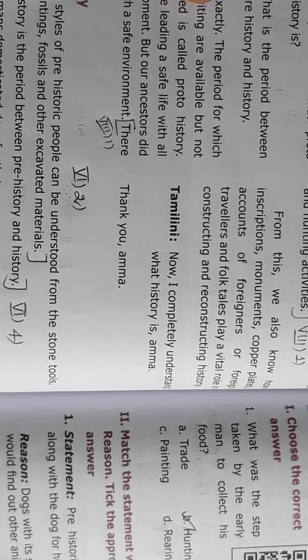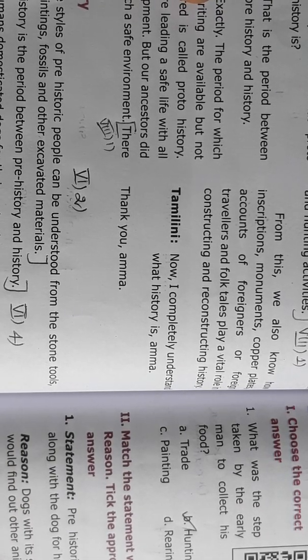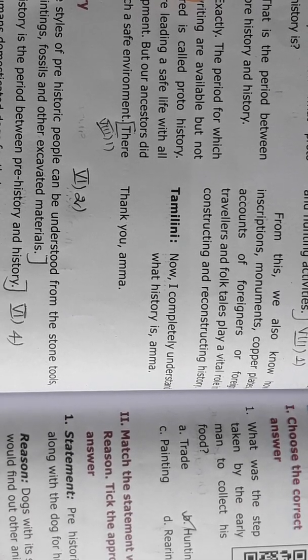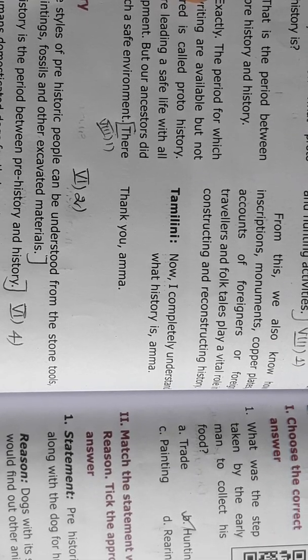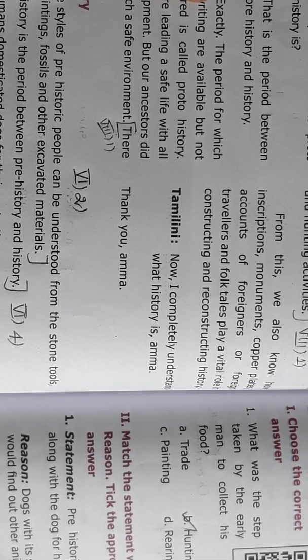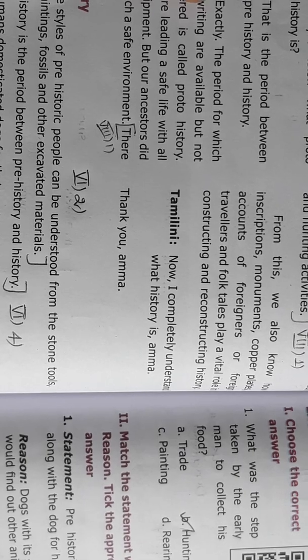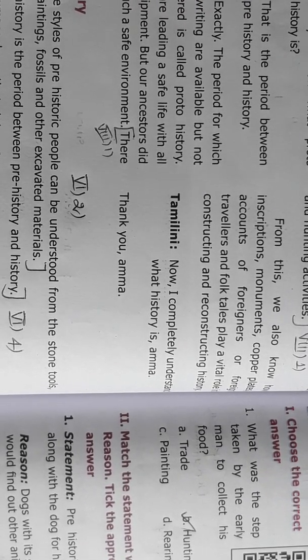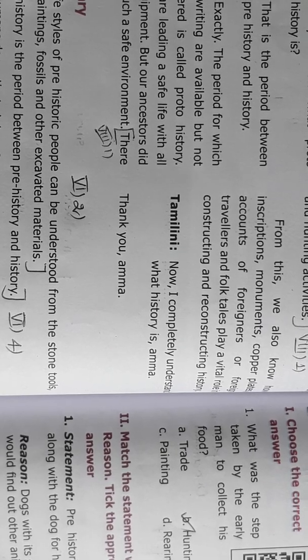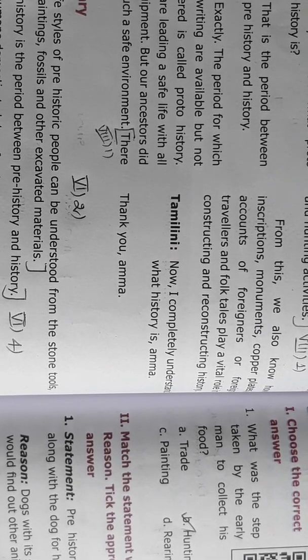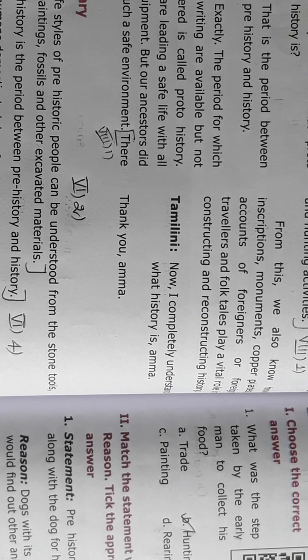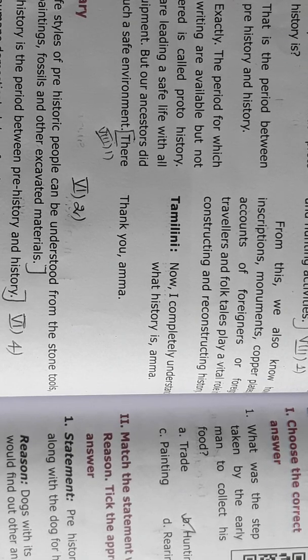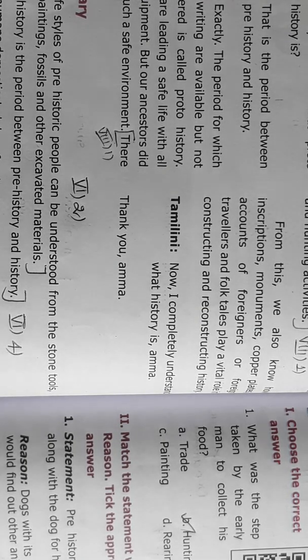You have to say thank you and sorry in your house itself with your mother and father. When you make any mistake, you have to say sorry dad, sorry mom. And also say greetings like good morning, good night to your mom and dad in your house itself. Okay, dears?